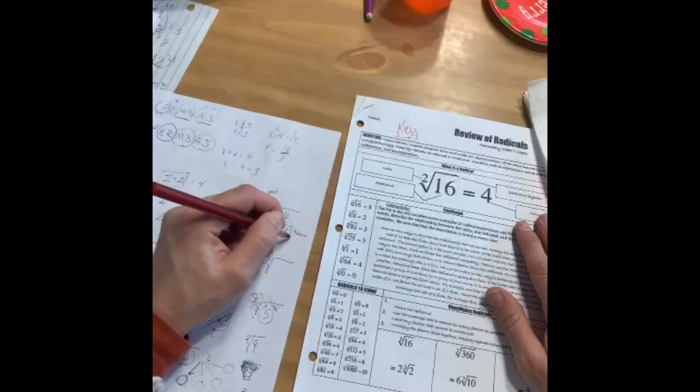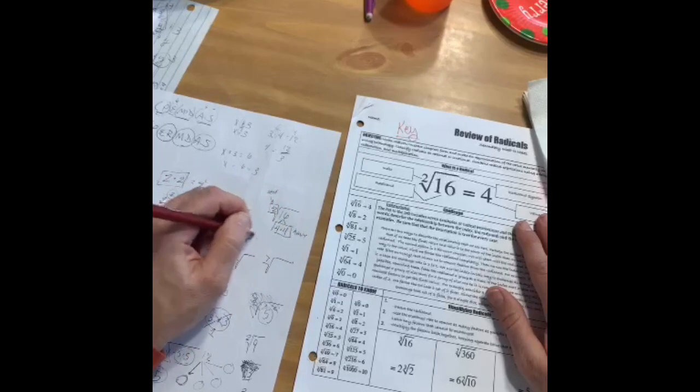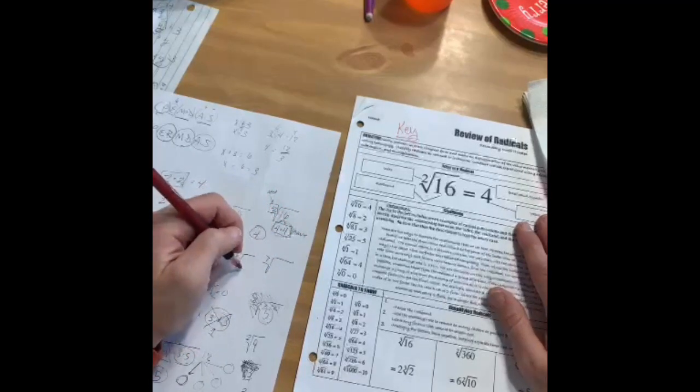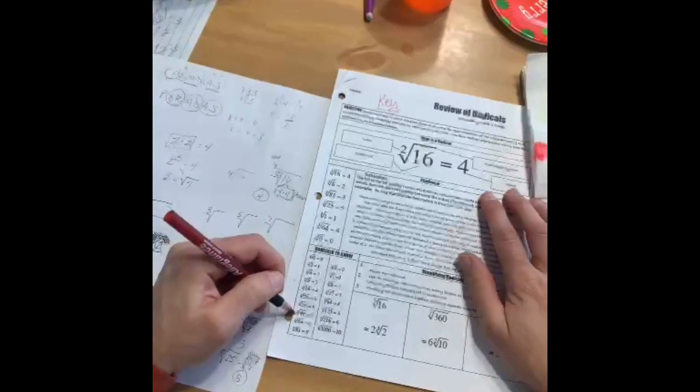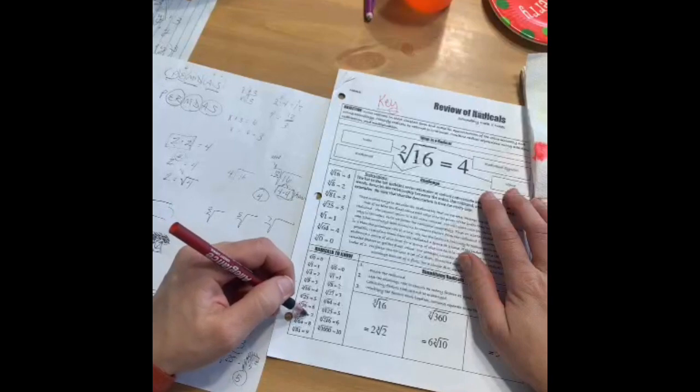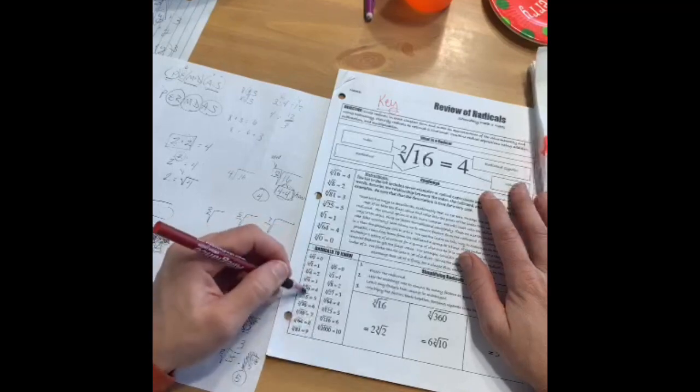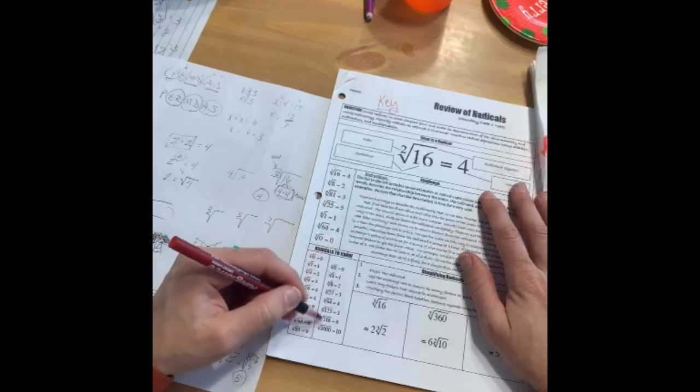I have 2 of the same one, so my answer is the number that I have 2 of. My answer is 4 there. Square root of 49. 49 is 7 times 7. I need 2 matching numbers. I would have 2 matching numbers. That number is 7. Okay, so these are common radicals to know, right?